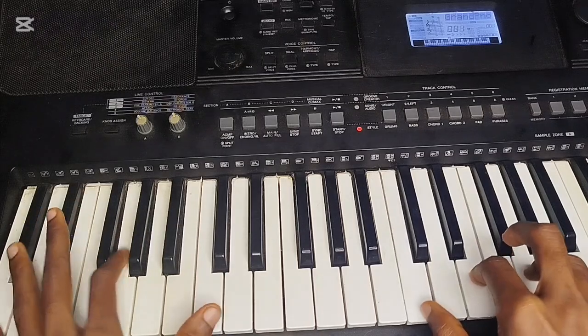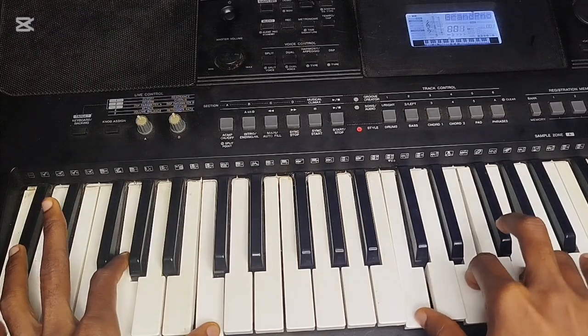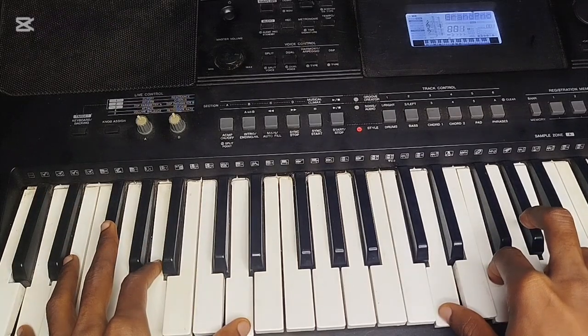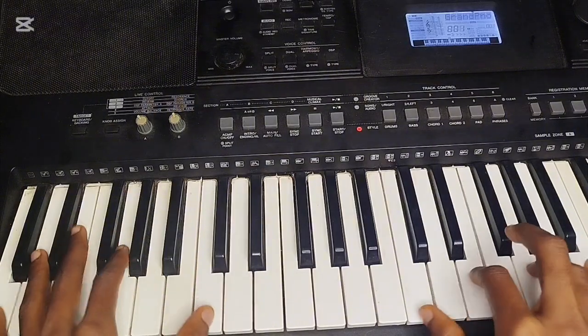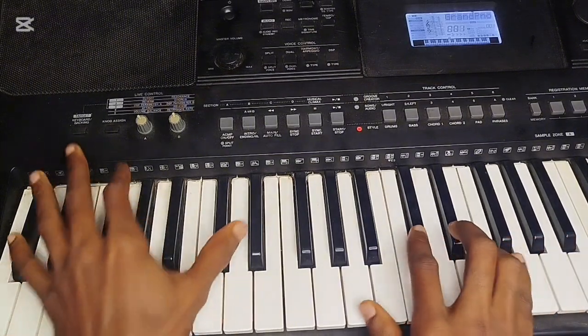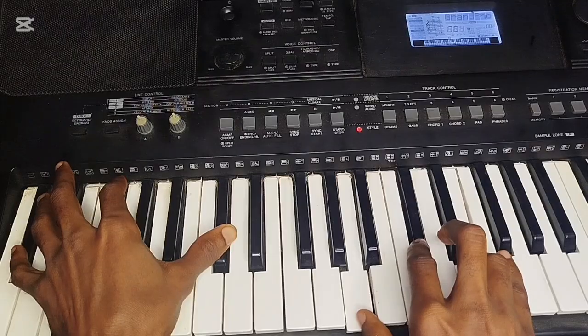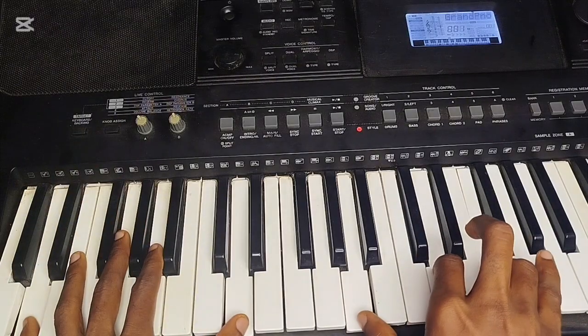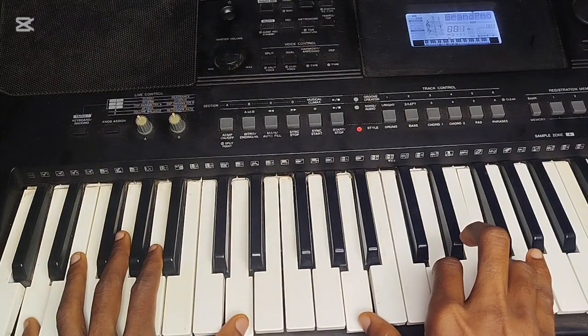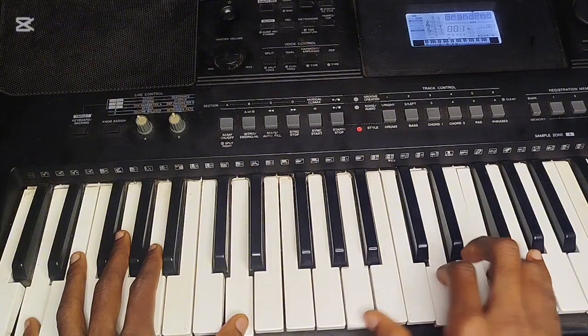You play your sol as a passing chord to your la. Say that you play the sol as a passing chord to your la. You understand? Anyone can work.